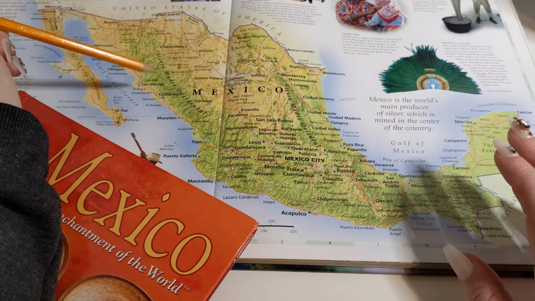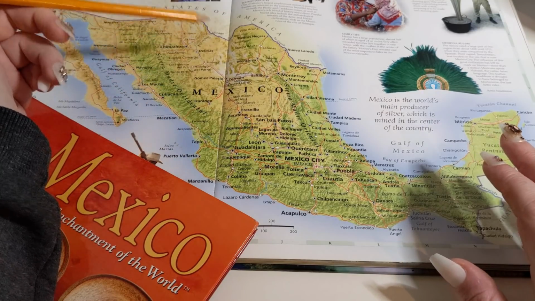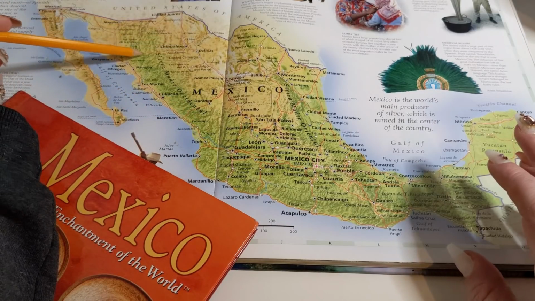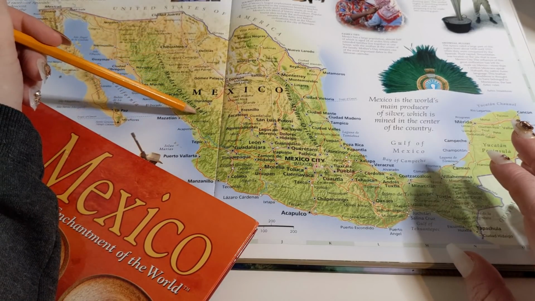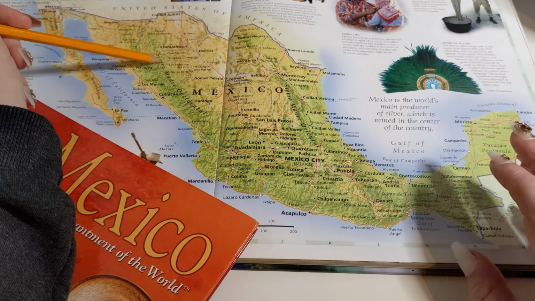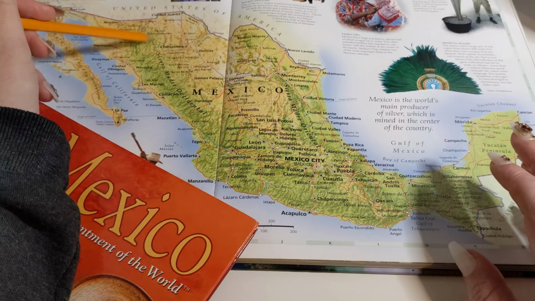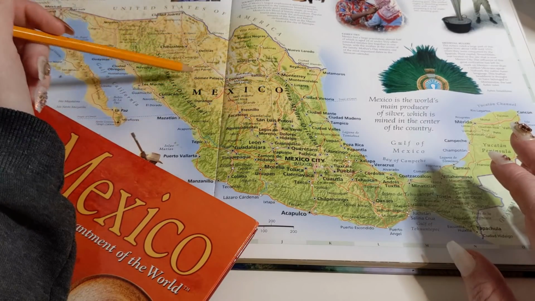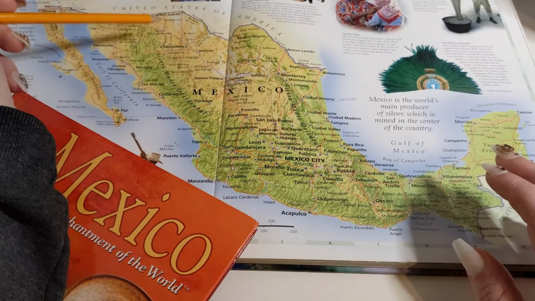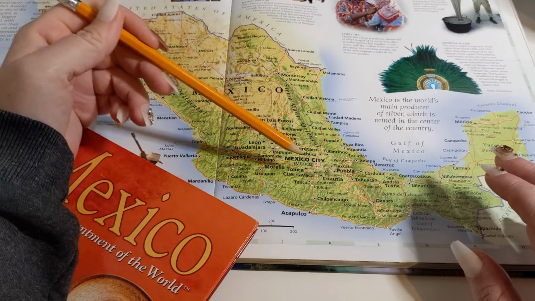But as we go further south, we get some more mountains. There are two big mountain chains that dominate the eastern and western sections of Mexico. We can see the Sierra Madre Occidental and the Sierra Madre Oriental that just go right along the sides here. They're actually part of the Rocky Mountains going down here. And in the middle of it is this high plateau area. The northern part, like I said, is mostly dry and arid. But the further south you go, the more lush it gets.